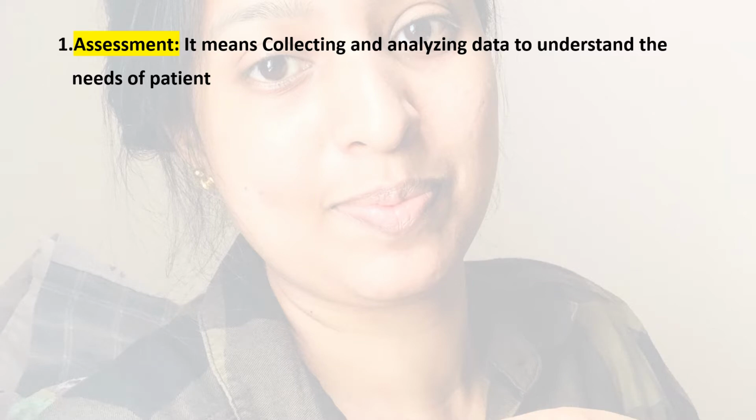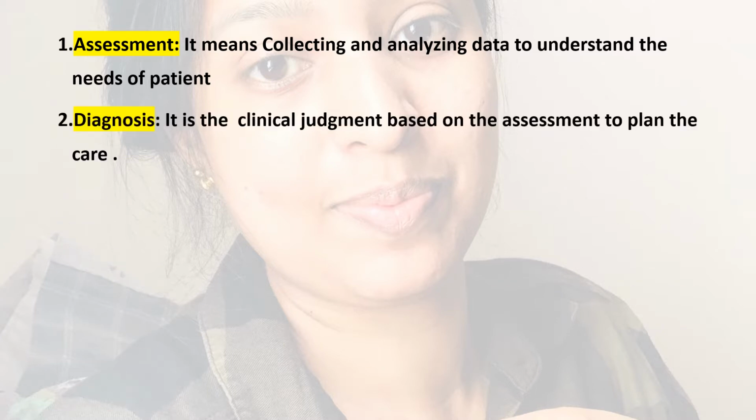First is assessment. Assessment means collecting and analyzing data to understand the needs of the patient. In assessment, we gather all the information necessary to formulate a nursing diagnosis, as well as to plan the care to meet the patient's needs. Second is diagnosis. In the last video, we had a detailed discussion about this. Diagnosis is a clinical judgment based on the assessment, made to plan the future steps.